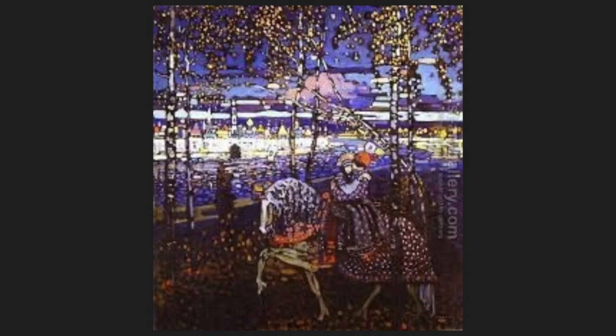This is an early painting done by Kandinsky. It is called Couples Riding. As you can tell, it's an abstract painting of a couple. There's Moscow in the background, very beautiful colors, or very kind of soft palette.